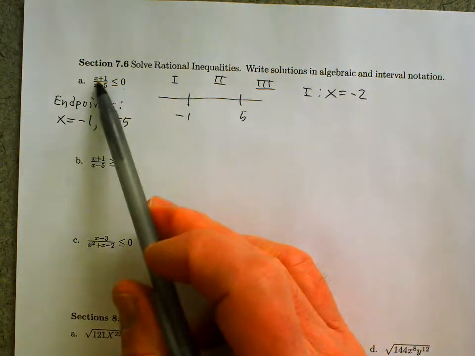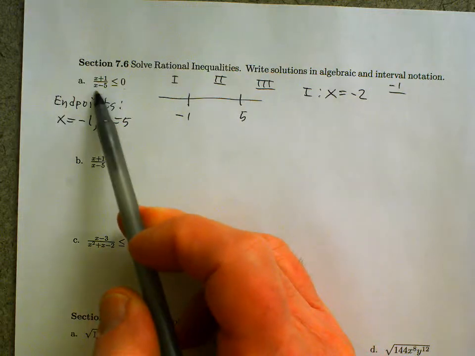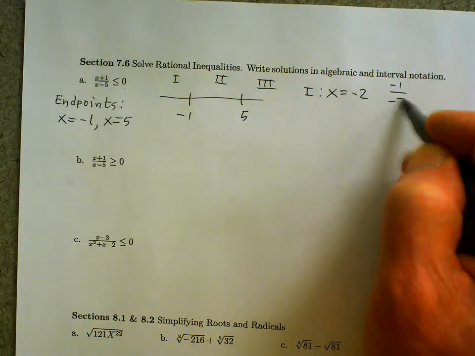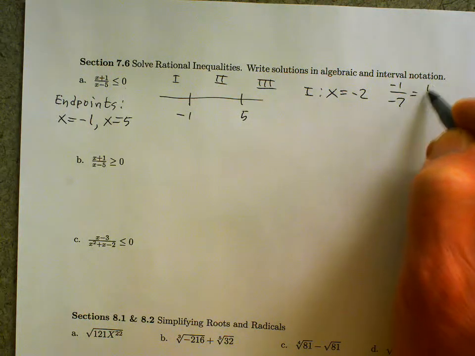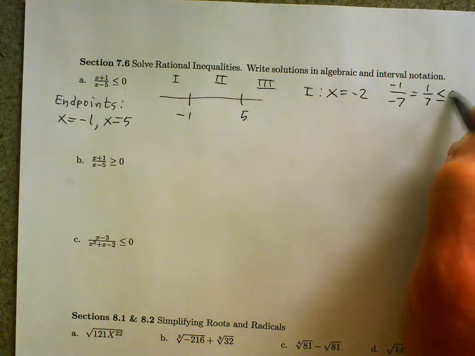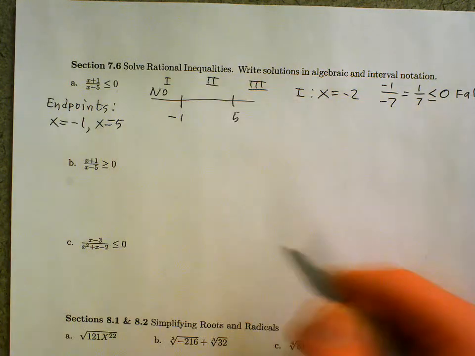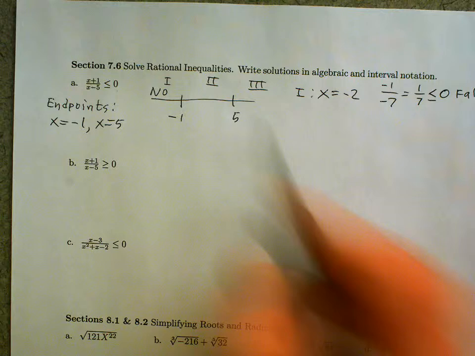In the numerator, -2 plus 1 is -1. In the denominator, -2 minus 5 is -7. This is positive 1/7, but the inequality is less than or equal to 0. And this is false. So none of the numbers from -infinity to -1 are solutions.